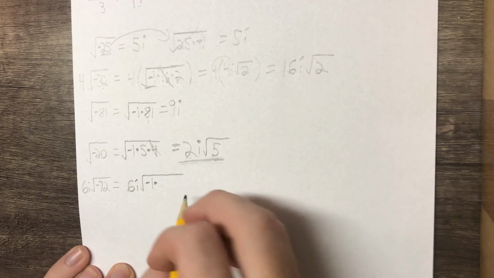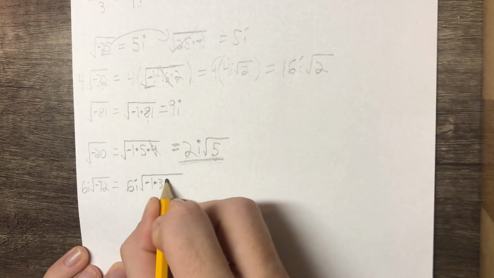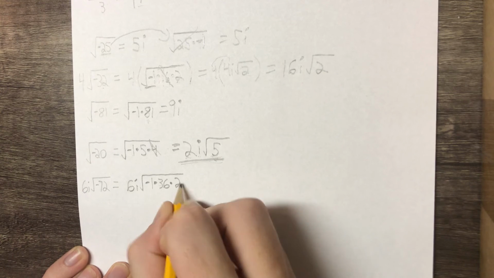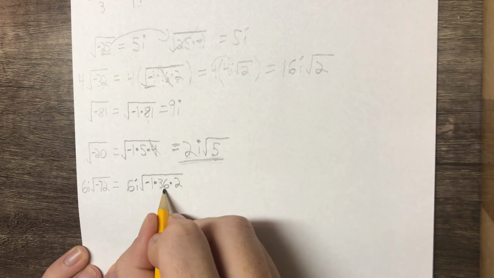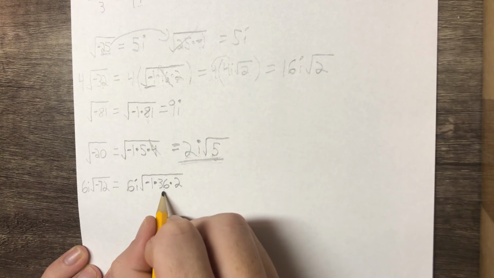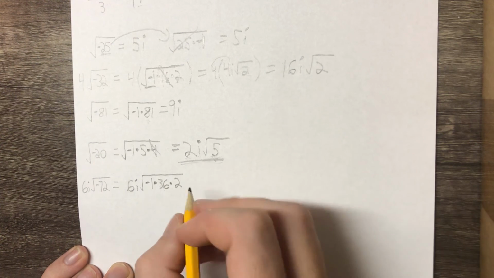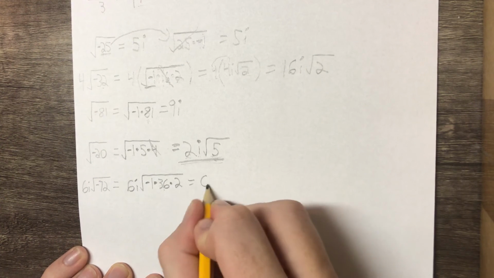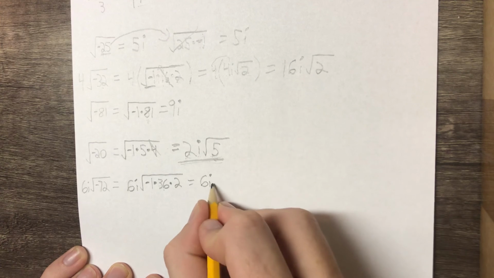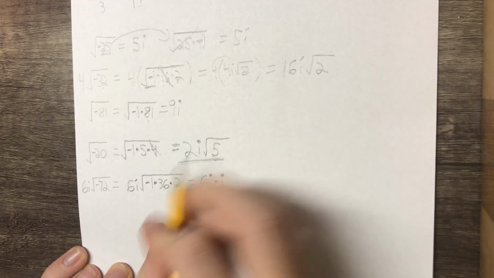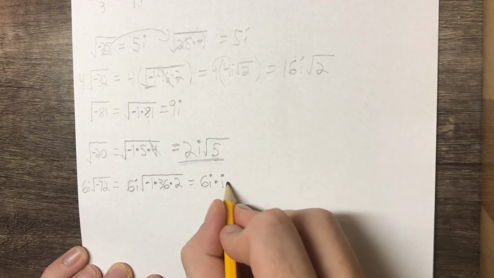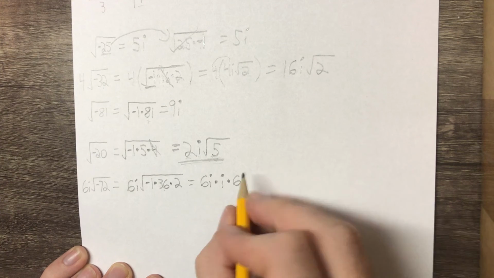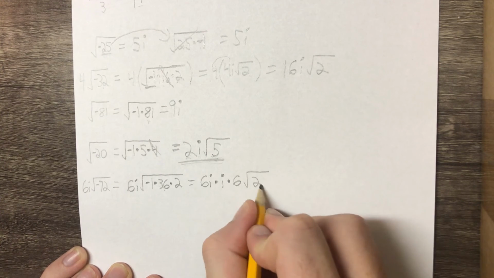But what if we thought about 36 times 2? 36 is a perfect square, right? So what we're going to be given here is 6I times I, because that's where our square root of negative 1 comes out, times 6 times the square root of 2.